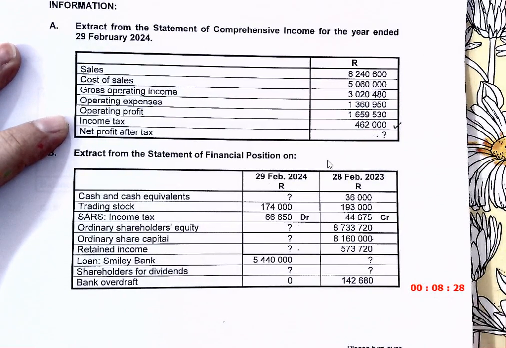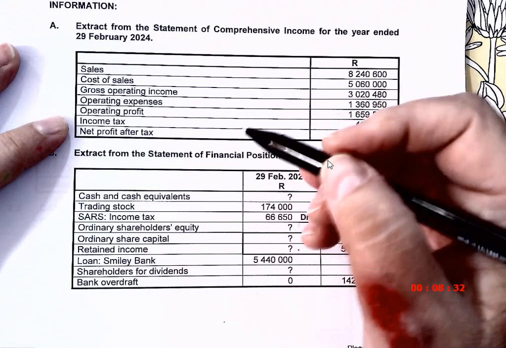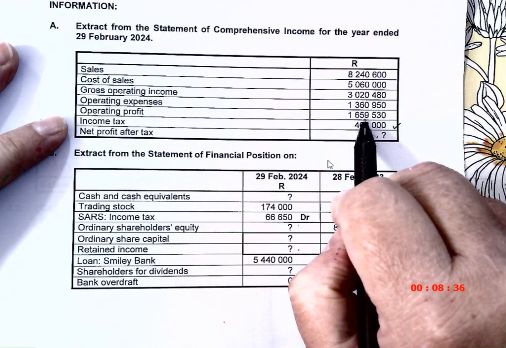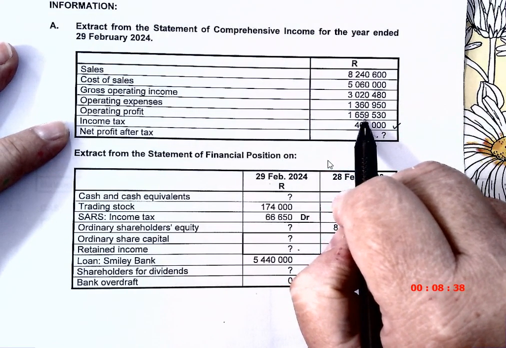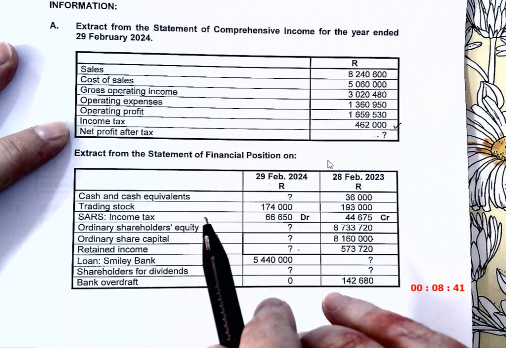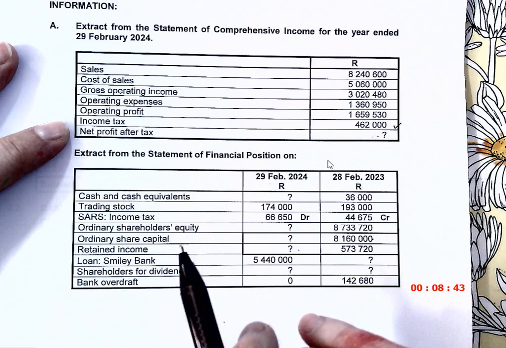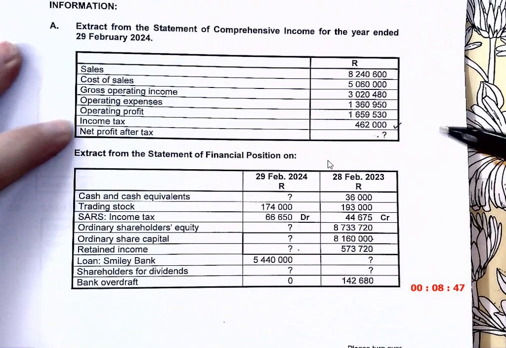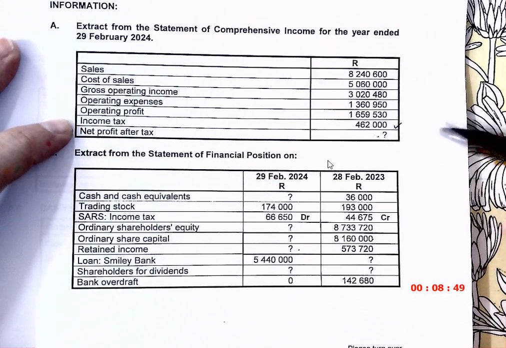Operating profit, I still need my... I see. I've got my operating profit and I've got my interest. Is there interest here? No. Why don't they give me a... Come on guys, help me here. Don't let me sit here and struggle.